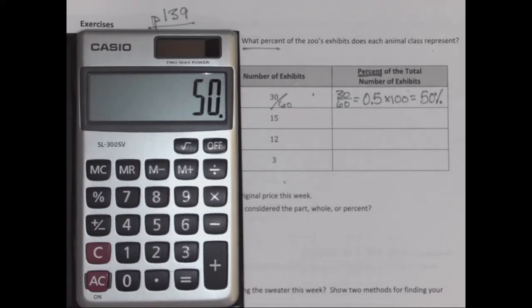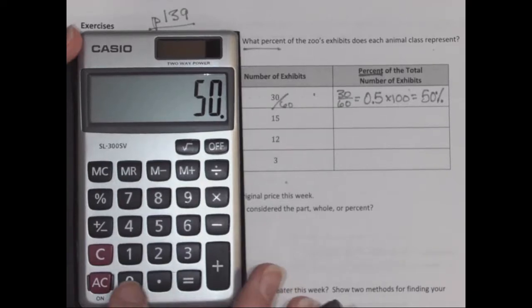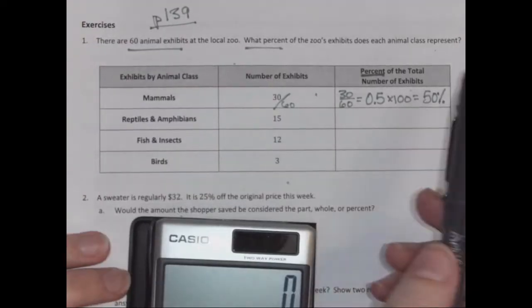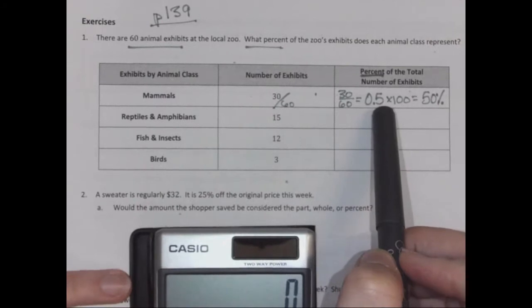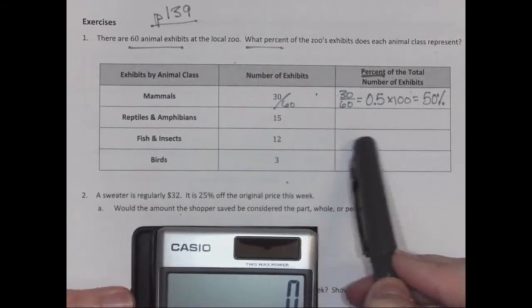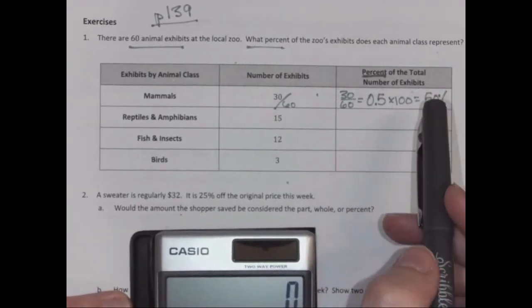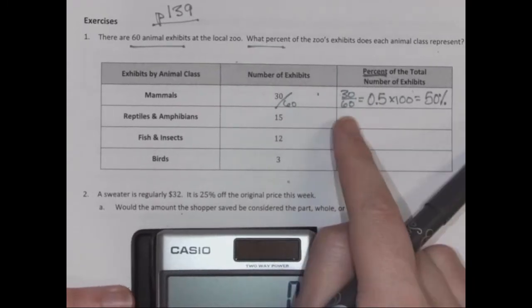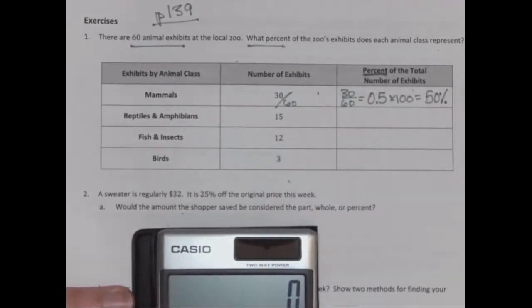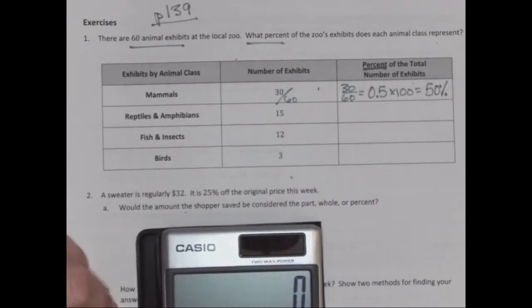Okay, let's go ahead and talk about the second row. Now, remember, this last row, they don't leave you a bunch of room to work it out, and you do need to show your work. So in the last row, I need you to show your work. Show me what you did. Even though you used a calculator, I want to know how you found it.